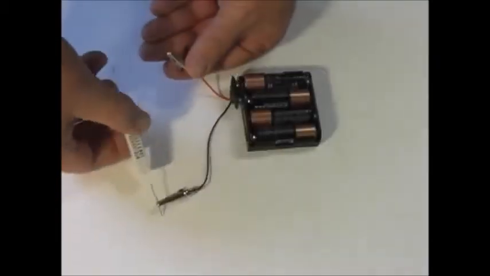Resistance is electrical resistance to current moving in a circuit. The unit of resistance is the ohm, represented by the Greek letter omega. Here's a simple example using Ohm's law.